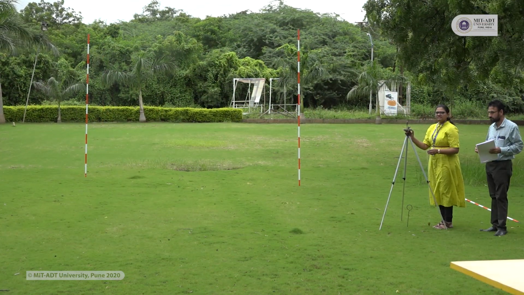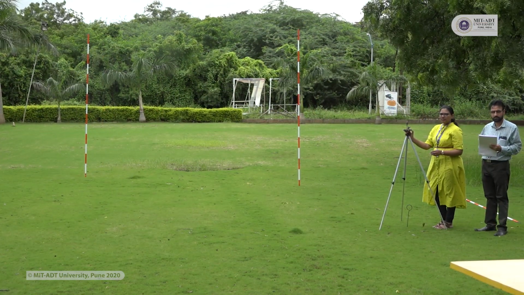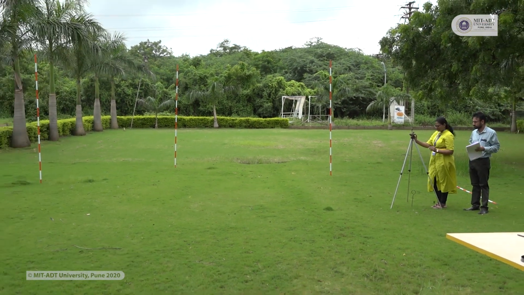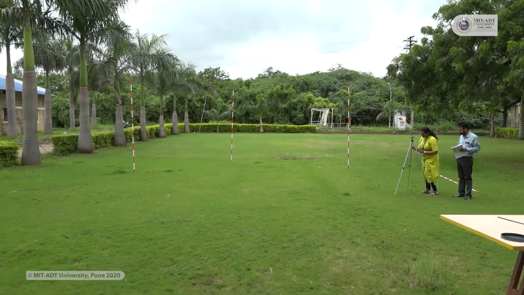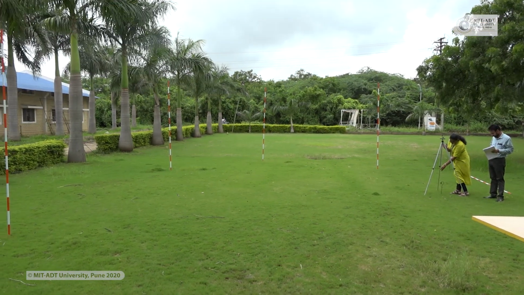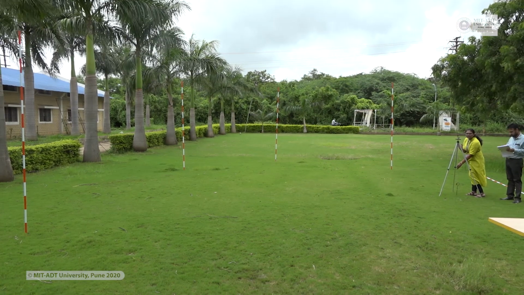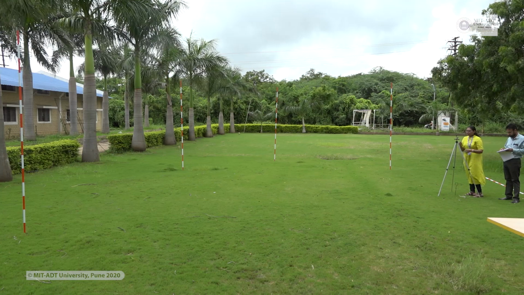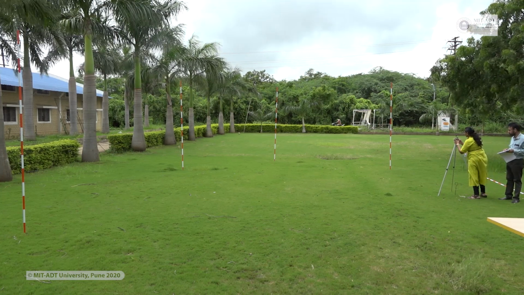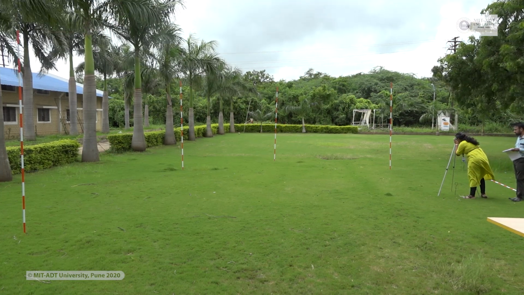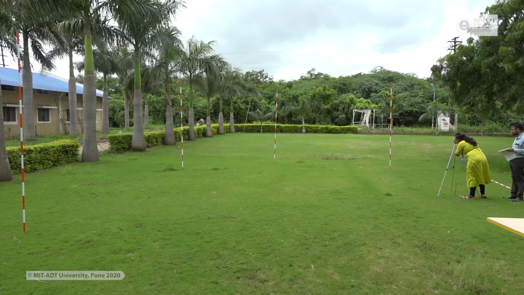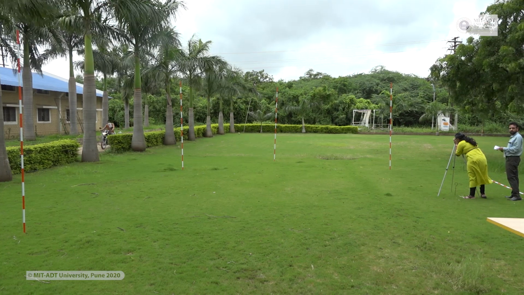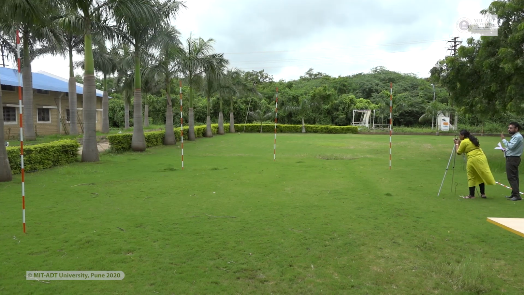Students, now we have shifted this instrument to point D. So, we will measure the reading of point B and point E from the station point D. Before taking the readings, we have fixed our center point with the help of plumb bob and arrow. You can check that the center point is exactly marked on the ground. After marking the center point, I will bisect my object without disturbing the tripod legs, and by bisecting the object, I will measure the reading, and my reading is 220 degree and 30 minutes for point B.